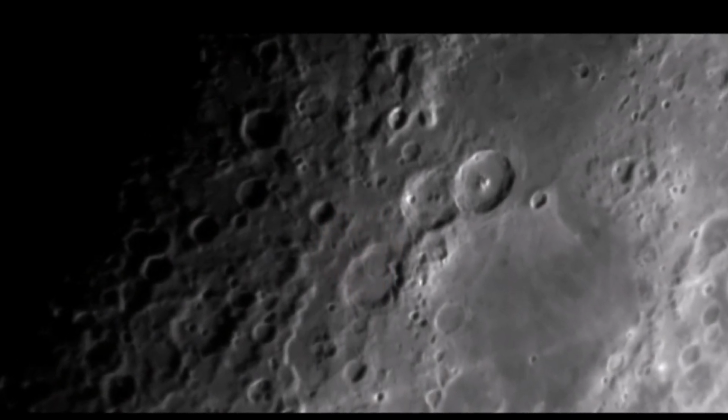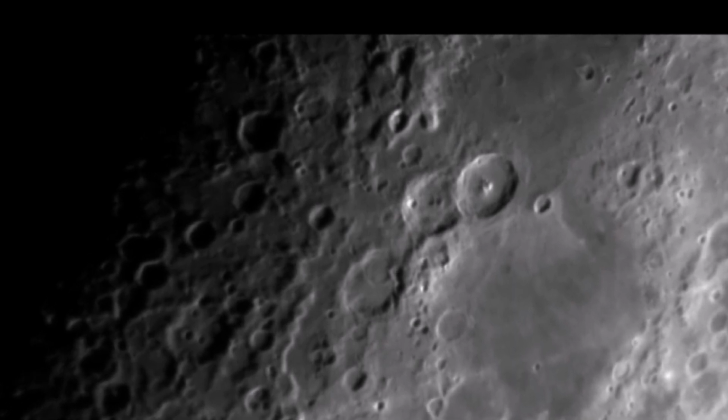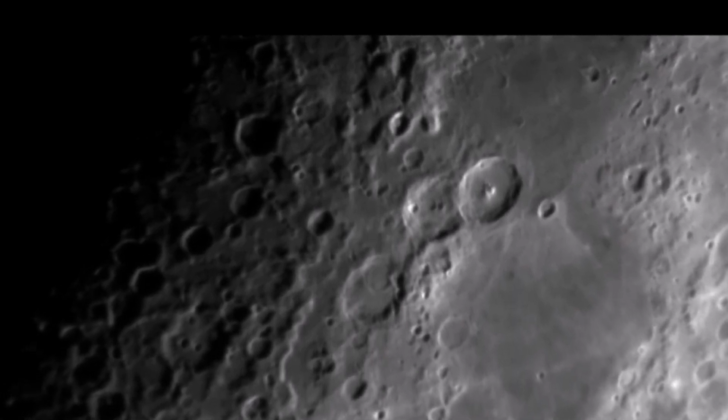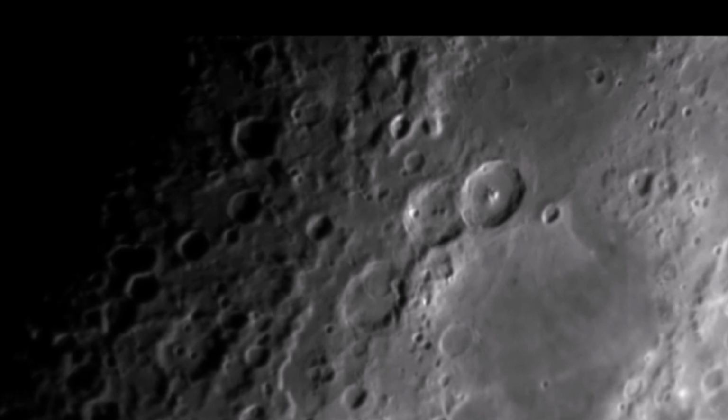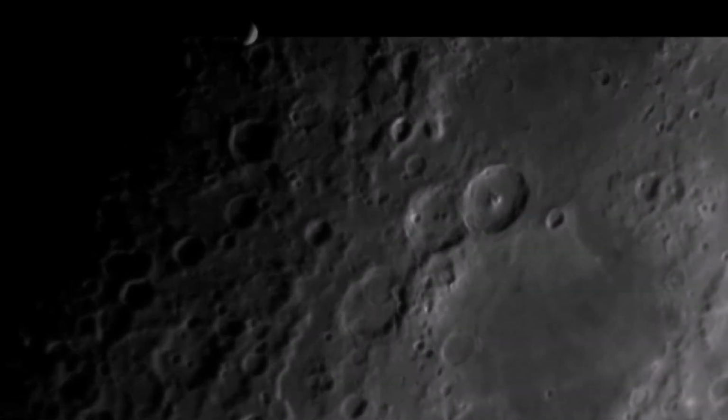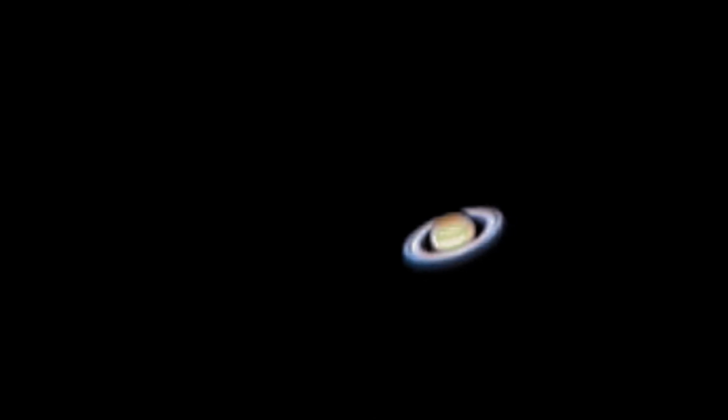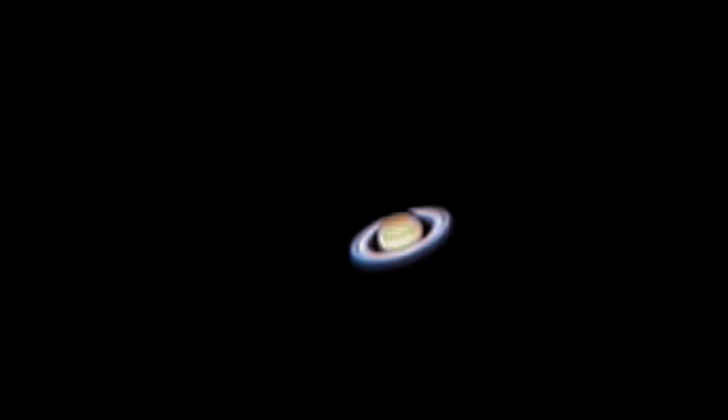This is the moon taken with a CCD camera mounted on the telescope. This is Venus, also taken with a CCD camera on the telescope. The next three photos are Saturn, taken at different years, also with a CCD camera.